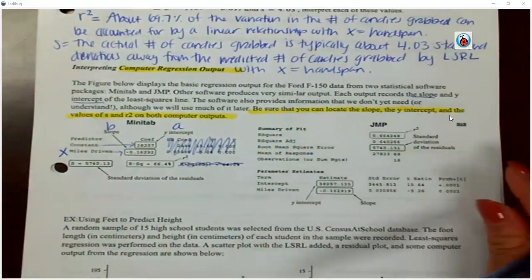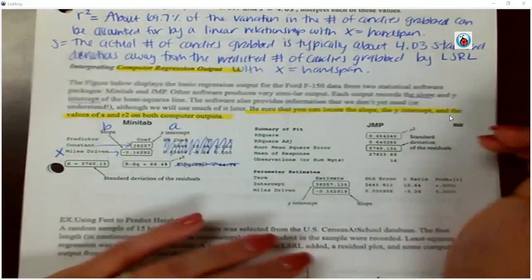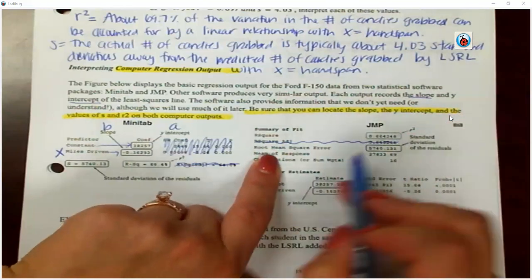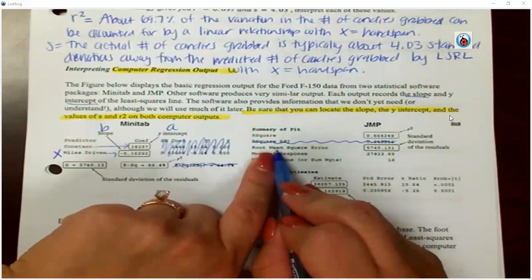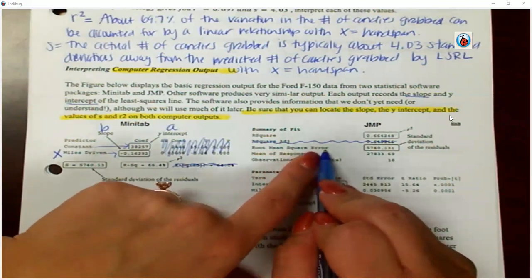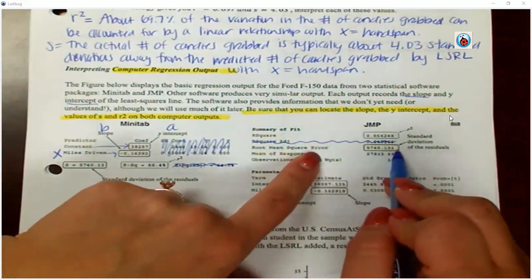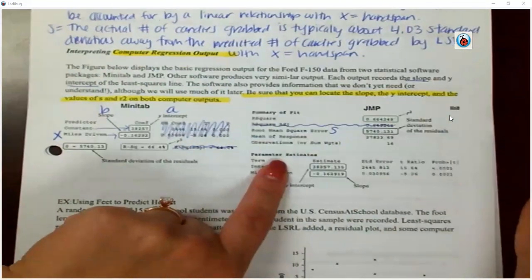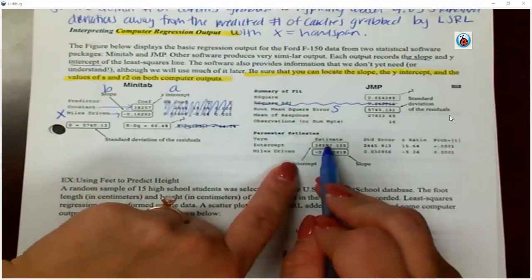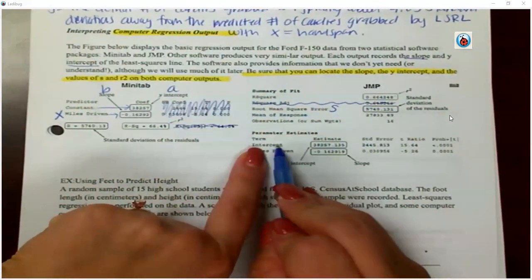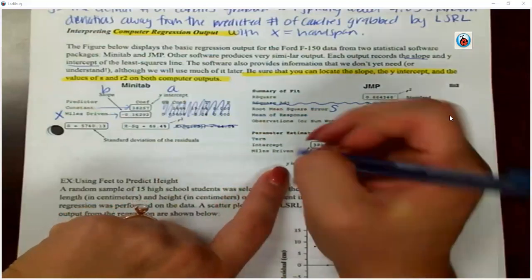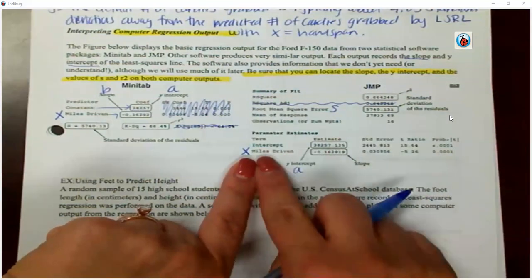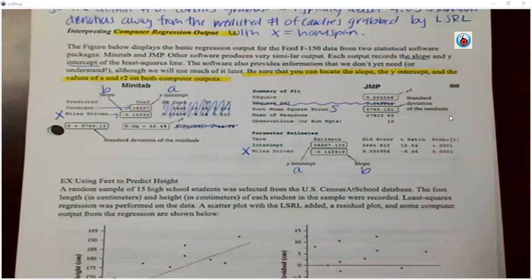Now, if you were to have this one over here, okay, your R squared is this top one. Once again, do not use the adjusted, okay? Your root mean square error, they call that the standard deviation of the residuals. Okay, so this is basically our S. Then you look down here, the other ones don't matter. Then you look down here, okay? Once again, intercept, pretty straightforward. That's your A value, okay? And then miles driven, once again, that's your X variable. And so the estimate for your X is technically your slope, which is B.